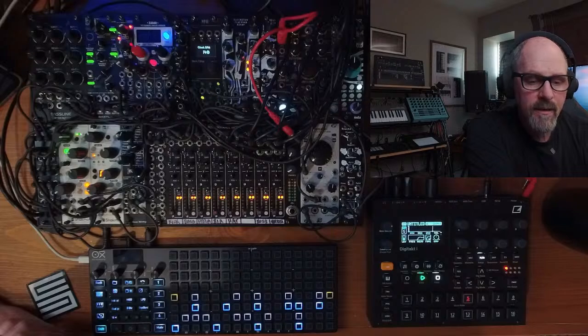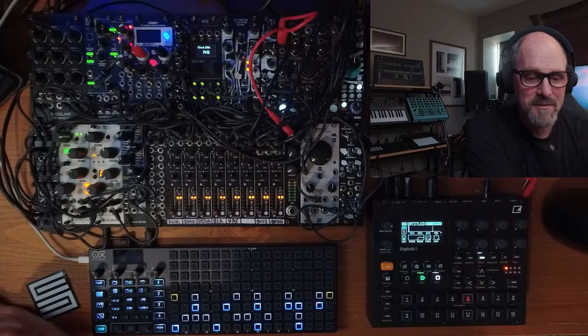Let's see. The Digitakt is the Porsche, the Archer's Rig is the Lamborghini. Absolutely.